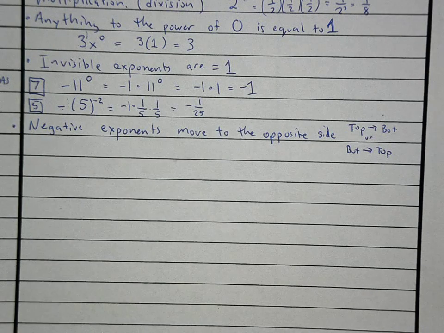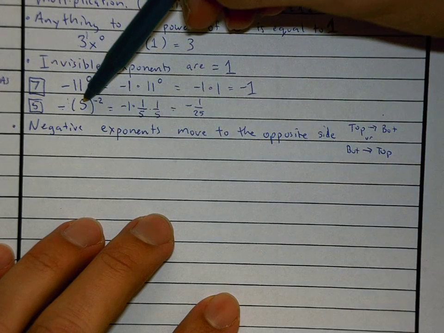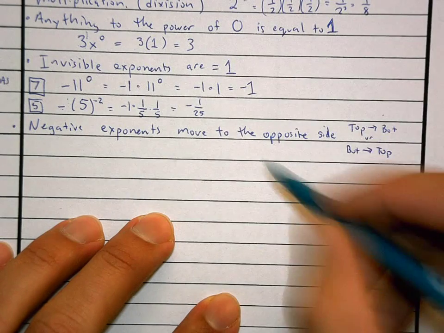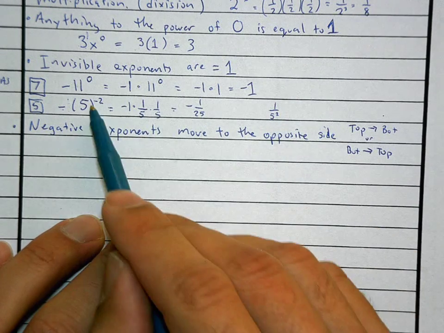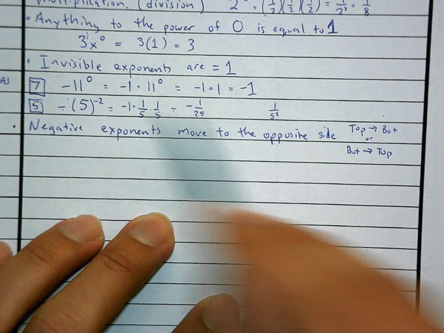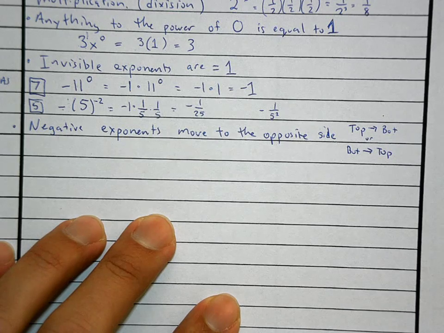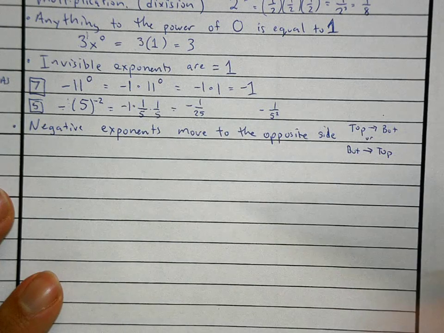This is how I think that most junior high math teachers explain it. And I could be wrong. Negative exponents move to the opposite side, meaning when we had 5 to the negative 2, you can move this down to the denominator and make this 1 over 5 to the positive 2 in the denominator. And then that negative was just right there, which will give you the same answer as negative 1 over 25. This is kind of just a shorter way to remember the rule that we're going to be following in this class. So that brings us to an example like number 10.